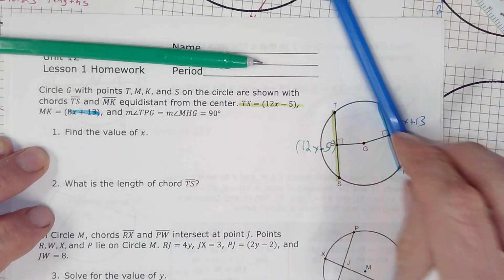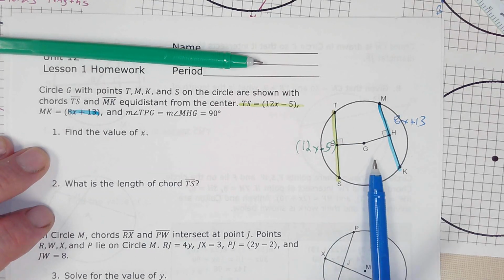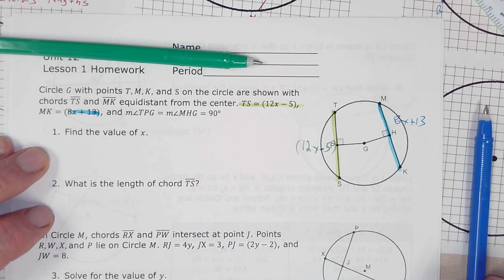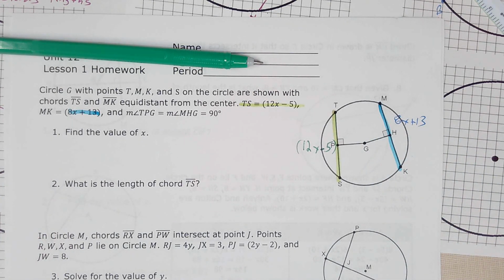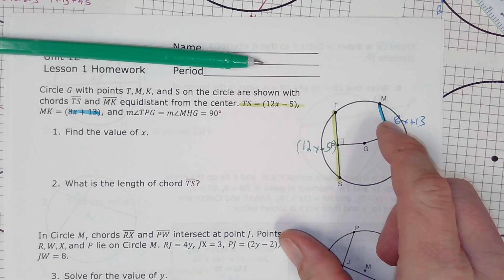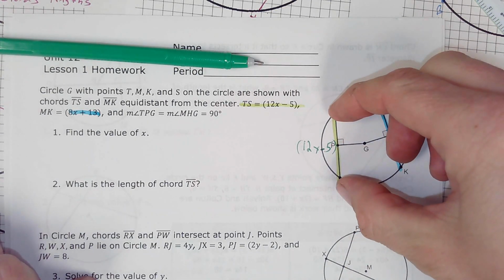Well, this is telling us that these two angles here are 90 degrees. That's just showing us that those are congruent lengths. So MK and TS are equidistant from G. Whenever you see something like that, it shows you that those chords are equidistant. Since these are both perpendicular, they're equidistant, and these are congruent.